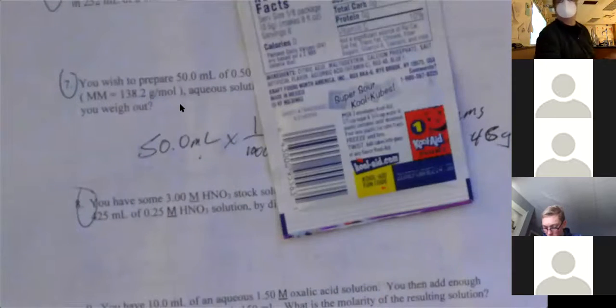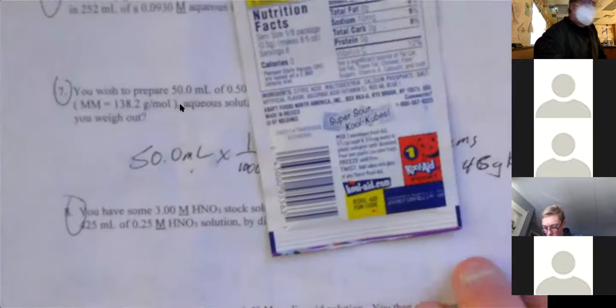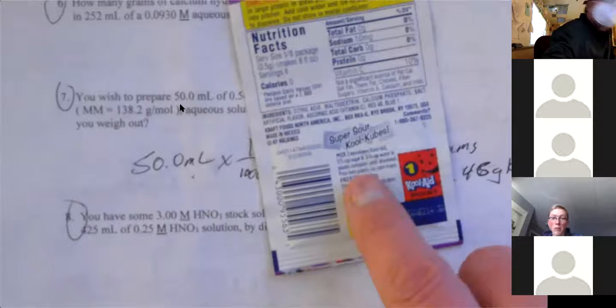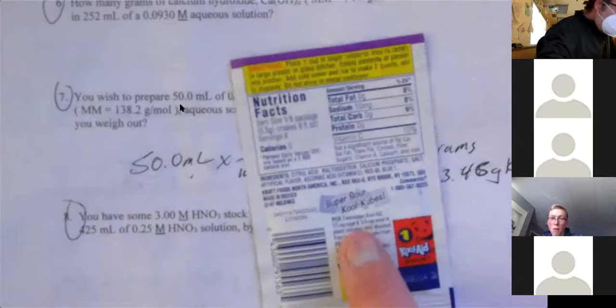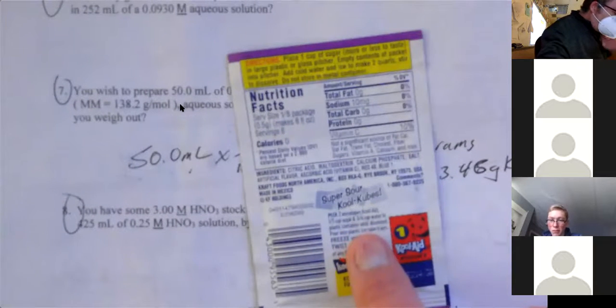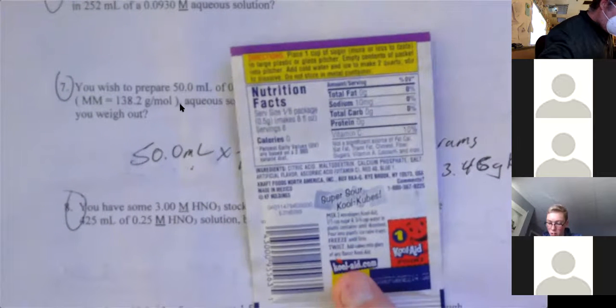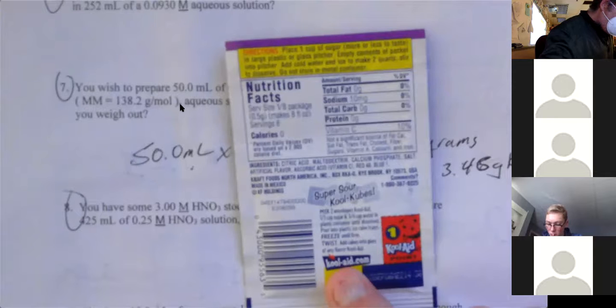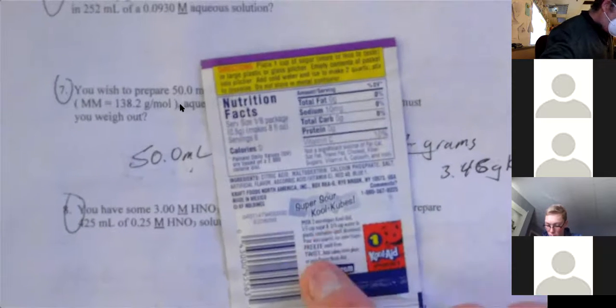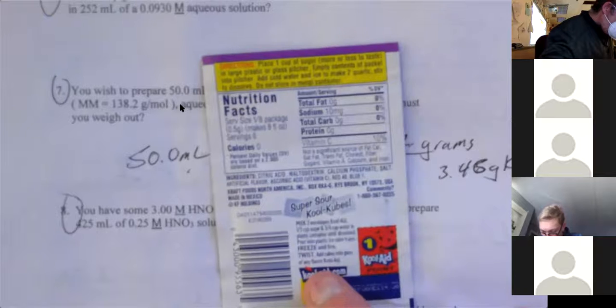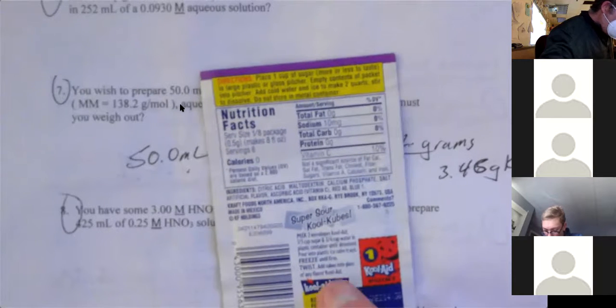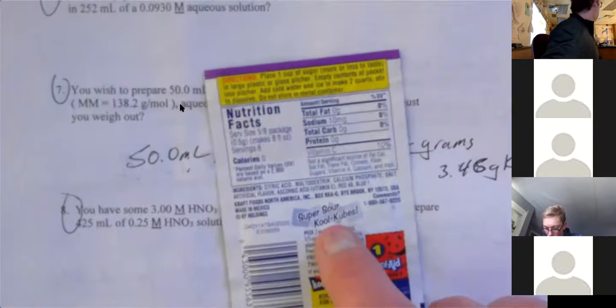So if we take a look at Kool-Aid, super sour Cool Cubes. What is this? Mix 2 envelopes of Kool-Aid with 1/3 cup of sugar and 3/4 cups of water. That doesn't seem like enough sugar. Pour into ice cube trays, freeze until firm. Yeah, it's super cool. Super sour Cool Cubes.